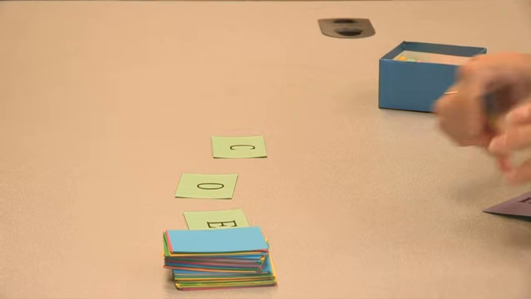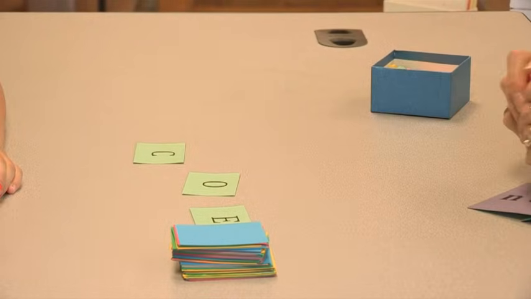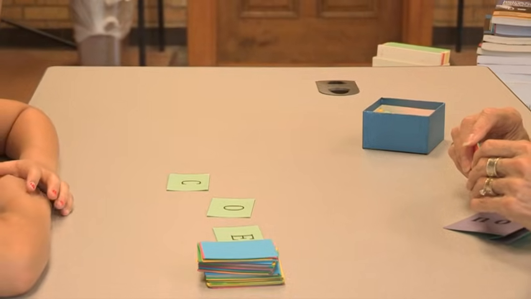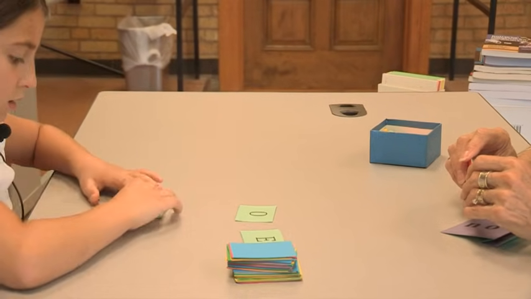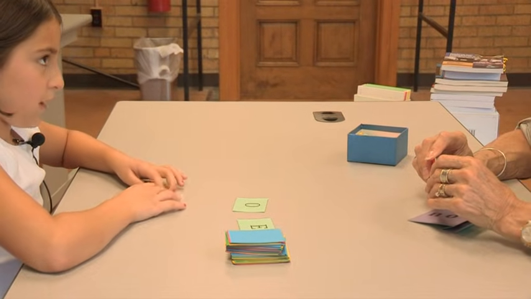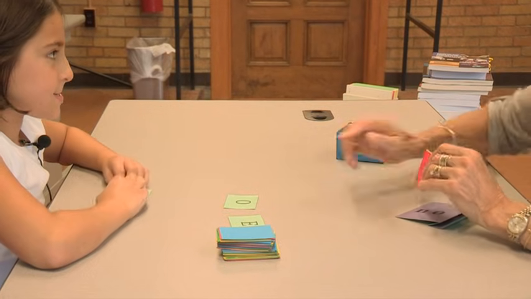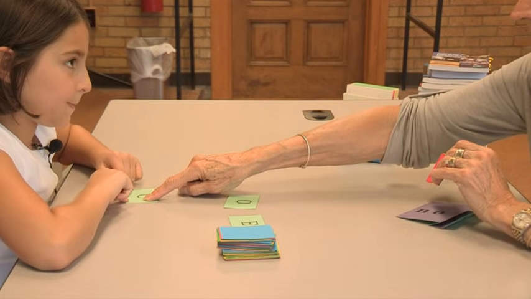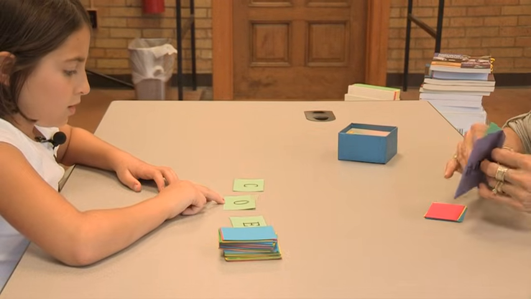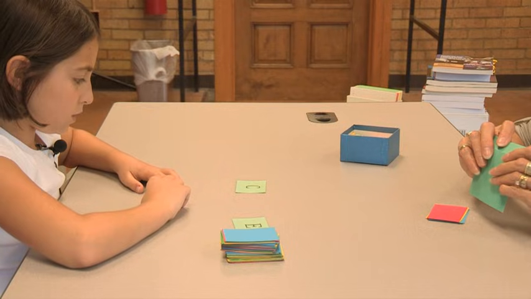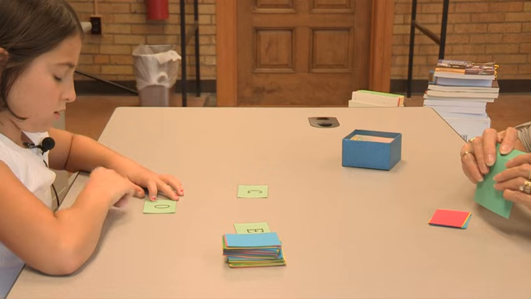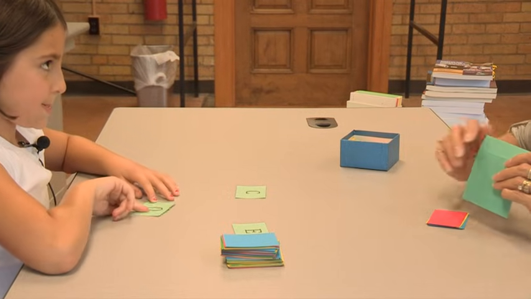So, tell me what you remember about a closed syllable. It has a consonant that both consonants are trapping it. So that it has one consonant closing in the vowel, right? Tell me what you remember about an open syllable. The open syllable doesn't have any consonant right here. Excellent.